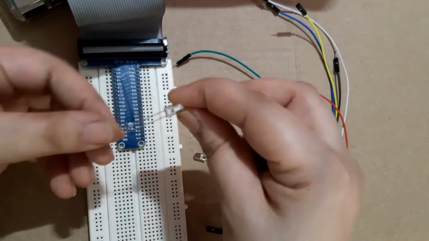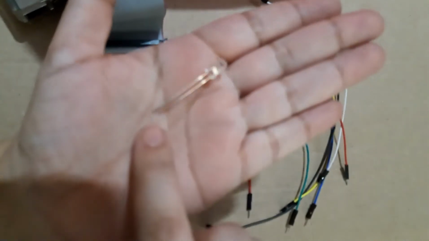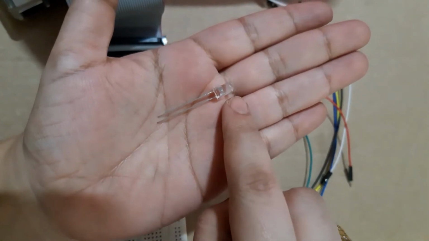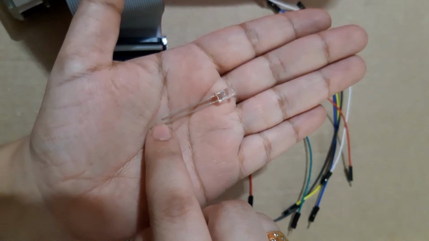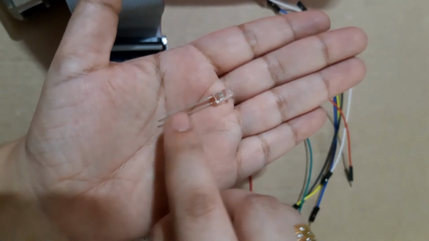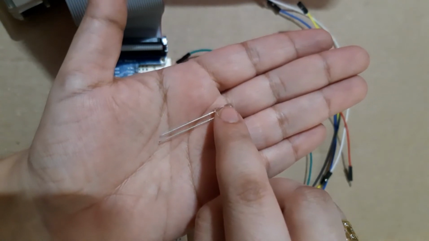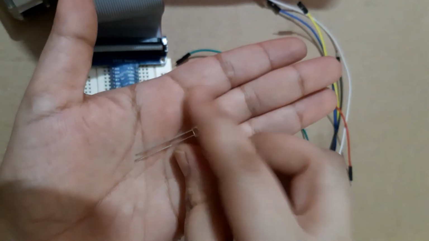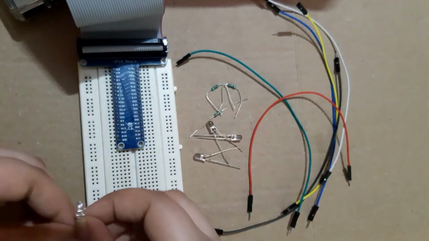So an LED has 2 legs. The leg which is the longer leg with the small filament is the positive side of the LED, and the LED with the shorter leg with the longer filament is the negative side of the LED. You can call them anode and cathode.